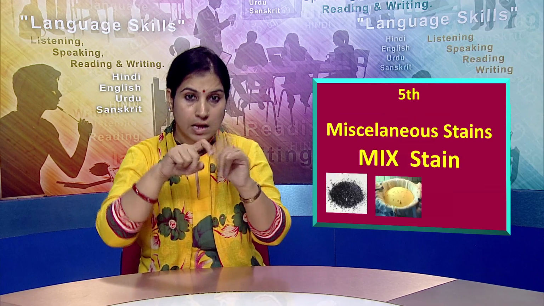Ink. In case of white cotton clothes, if the stain is fresh, wash with soap and cold water. If the stain is old, soak it in sour buttermilk, that is lassi, for half an hour.